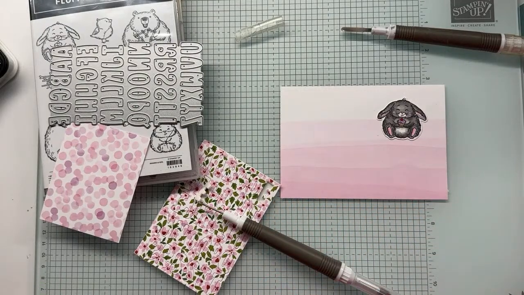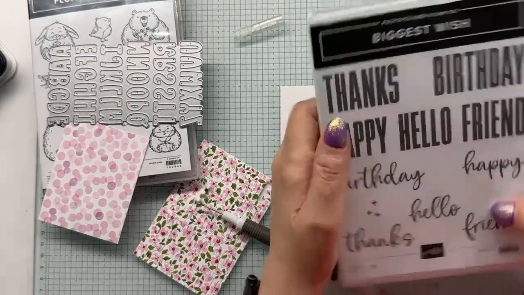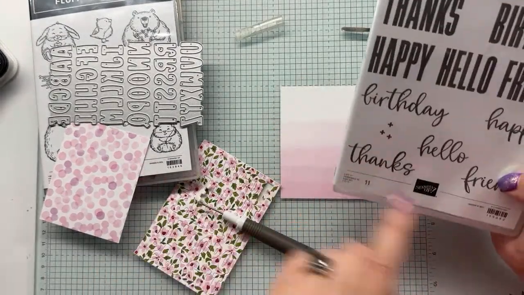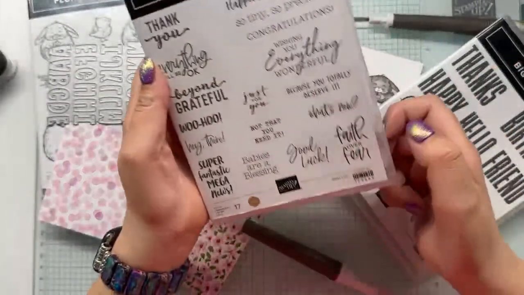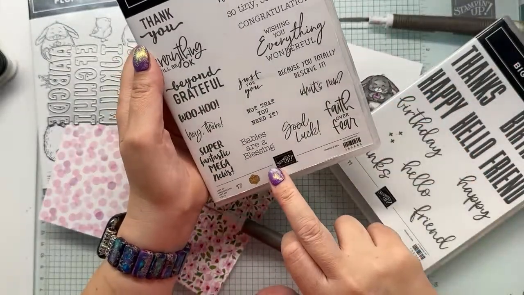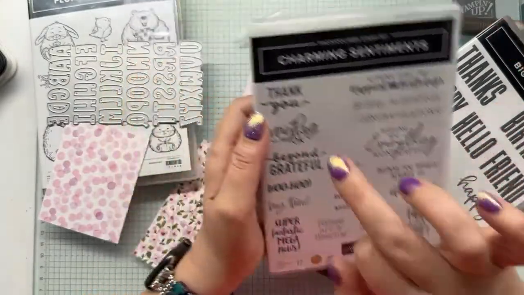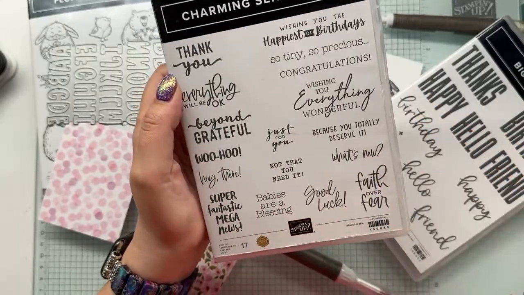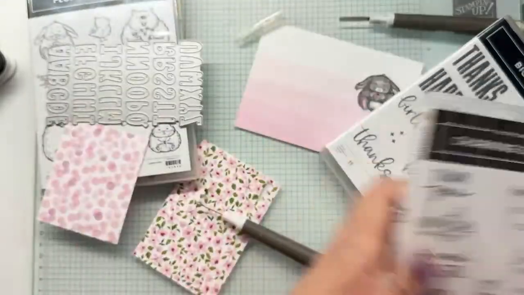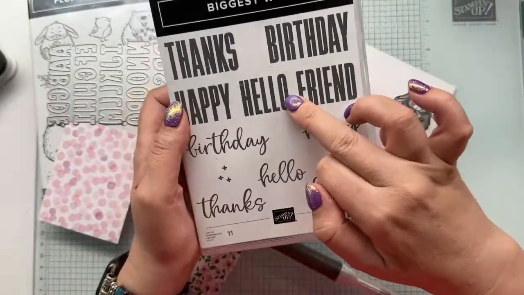Before I stick anything down, what I want to do, because I do have my biggest wish, and I could stamp hello or hello Eloise. That would be really cute. Now the other stamp set I've got is Charming Sentiments. I haven't really thought this through. We're doing this on the fly. So we have Babies Are a Blessing. That's kind of something I wouldn't say. So tiny, so precious. I do like that, and the congratulations on the middle.